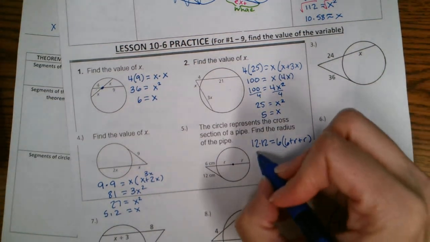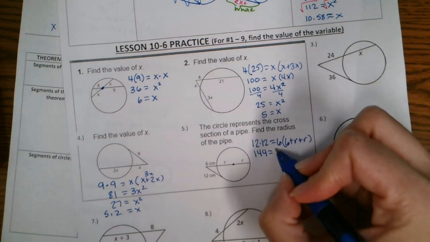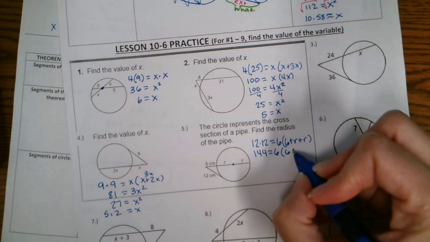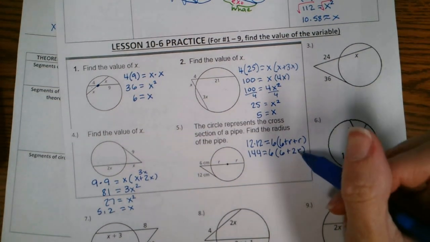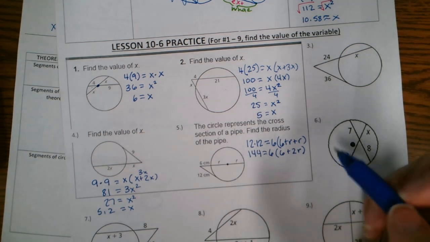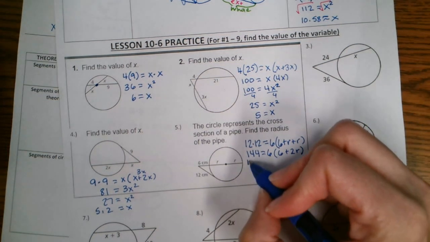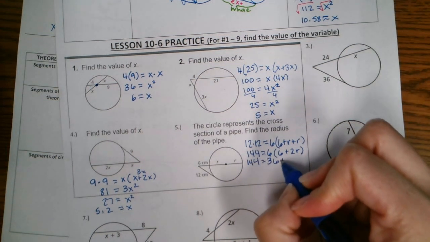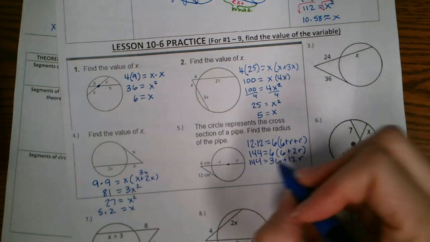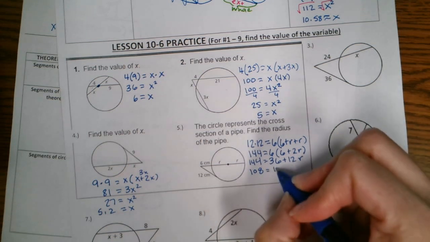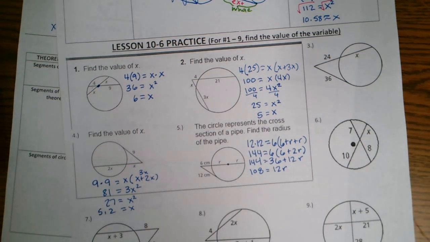Okay, if I simplify this, I've got 144. On the inside here, I have 6 plus 2r. r plus r is 2r. And then I can distribute this 6 from the outside. And then I can subtract 36. And then I can divide by 12.